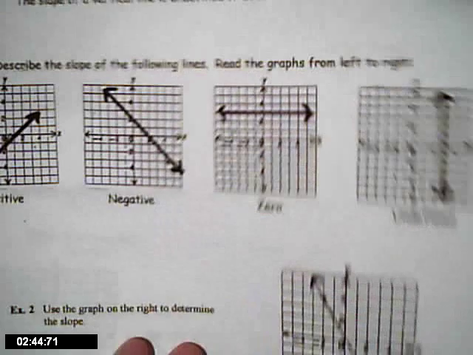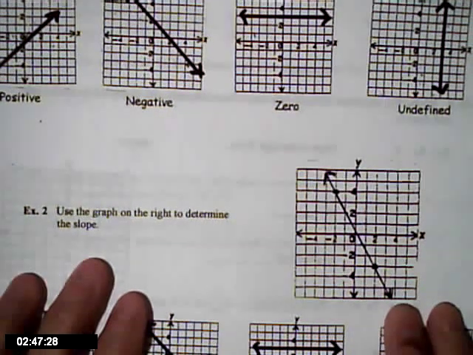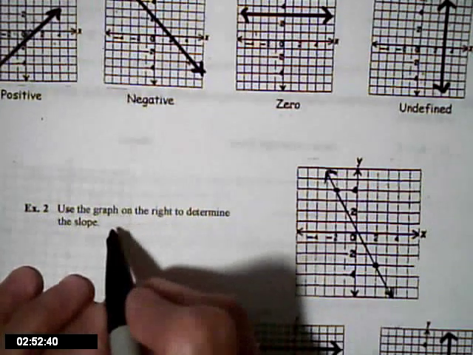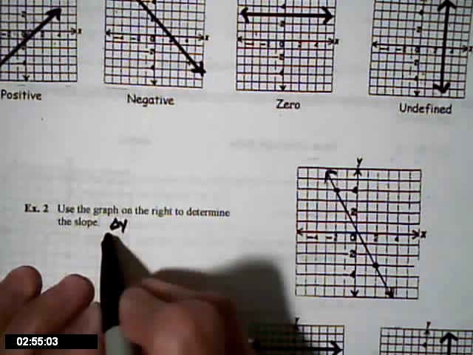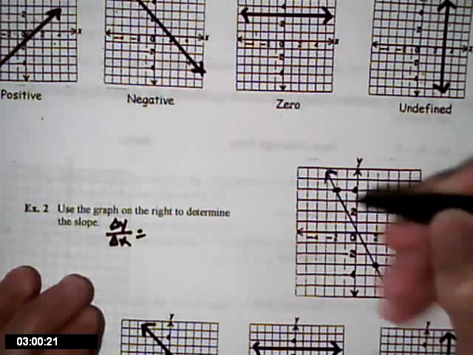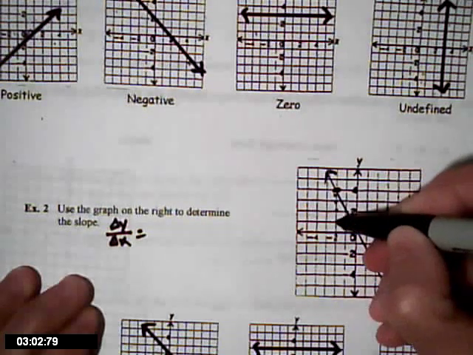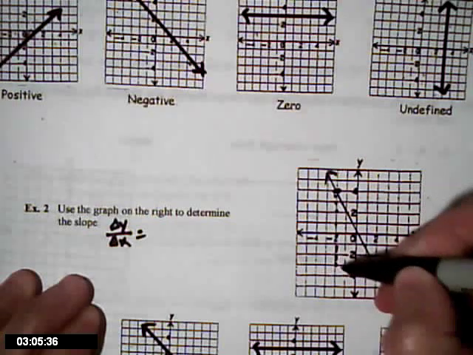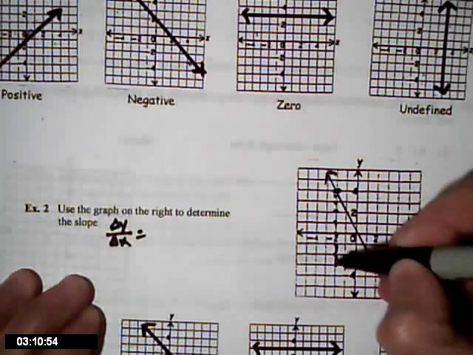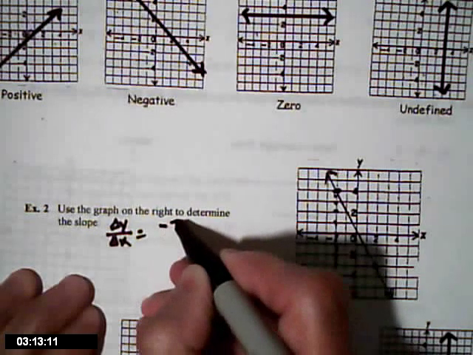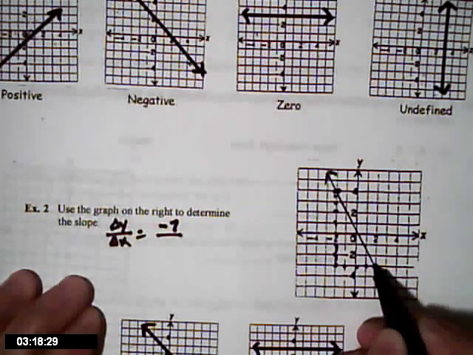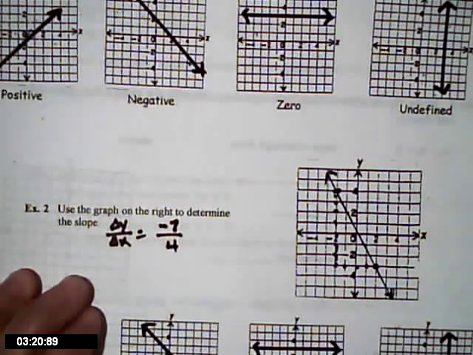Now, if we look at this problem, you'll have one of these on your homework. They give you a graph and they want you to find the slope. Now remember, I'm looking for the change in y over the change in x, and I'm going to use these 2 points that were marked. So I'm going to count these y markings to where I would turn to get to this next point. So that would be 1, 2, 3, 4, 5, 6, 7, and it's a negative direction, so negative 7 over, count your x's, 1, 2, 3, 4. Negative 7 over 4. That would be my slope.